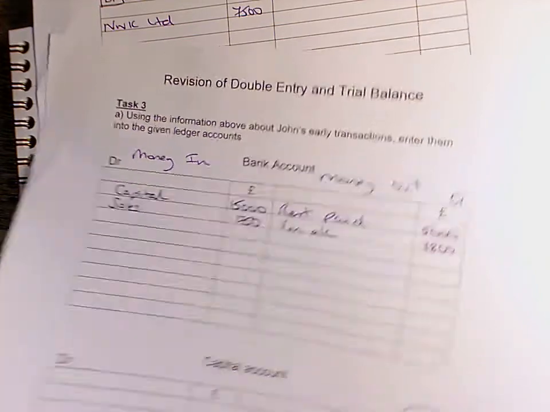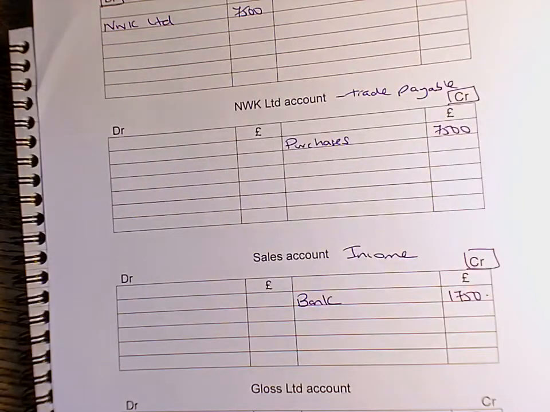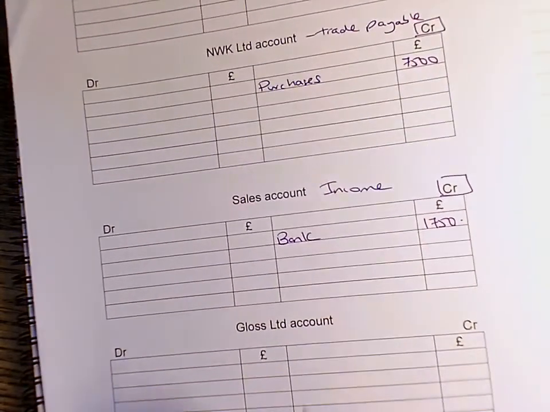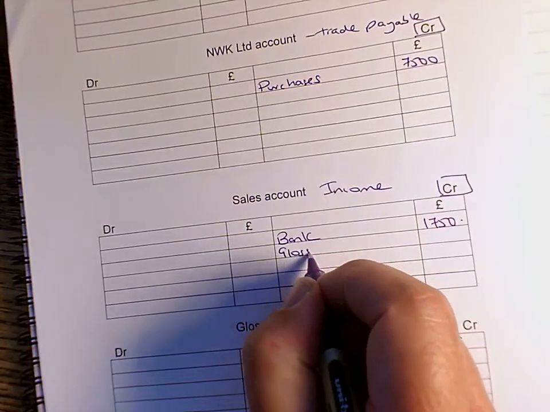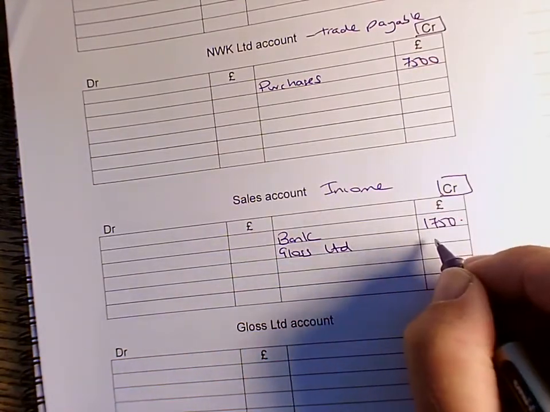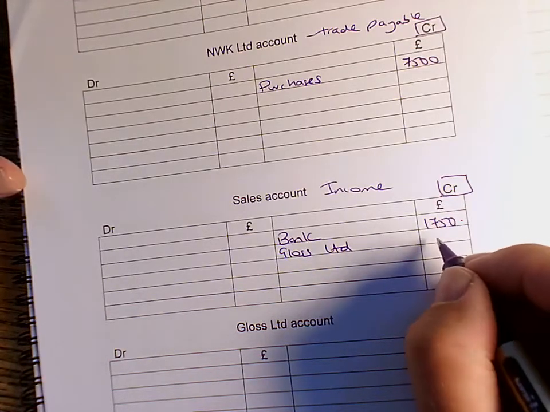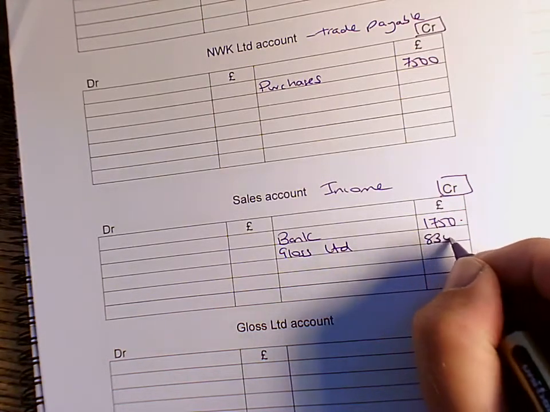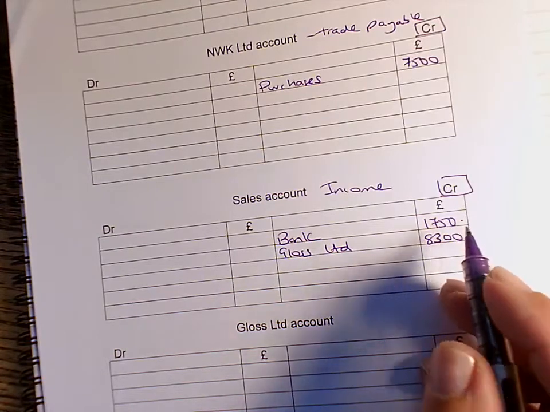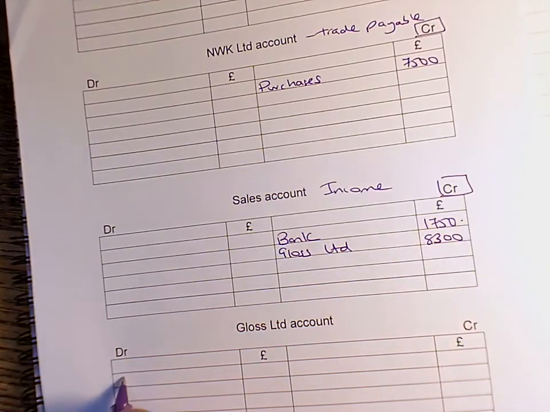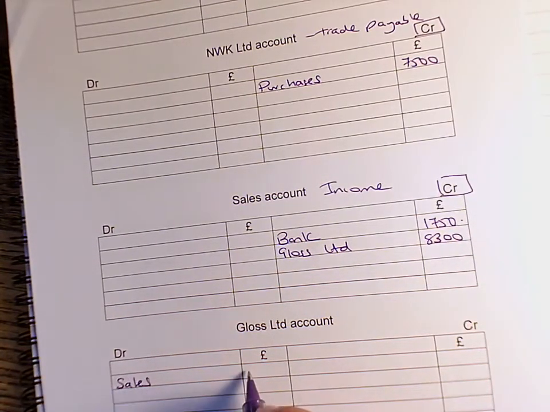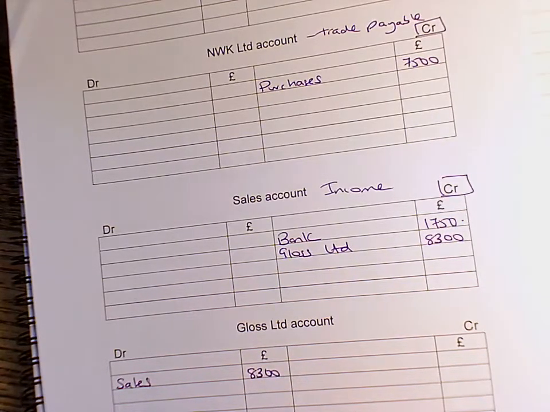Number 6, he sold goods on credit to Gloss Limited. So we still credit the sales account, but this time the money hasn't been received yet. So we're going to debit the Gloss Limited account to record £8,300 worth. This is transaction number 6. So Gloss Limited, £8,300.